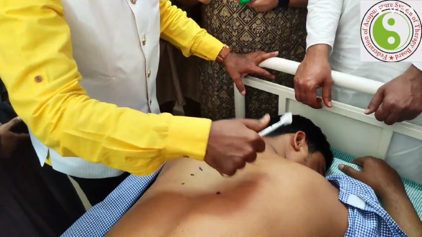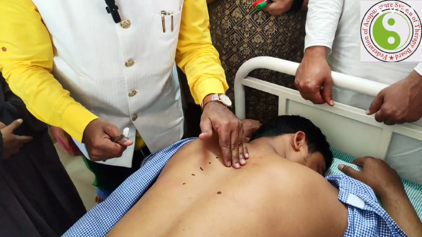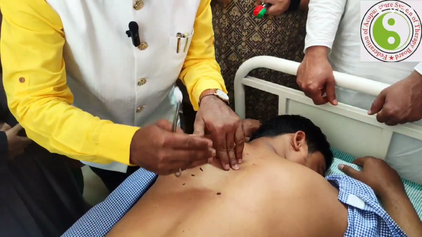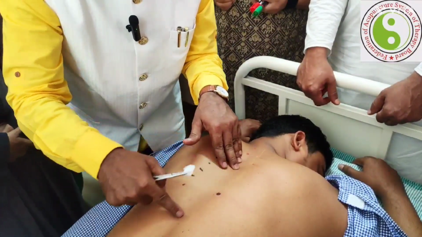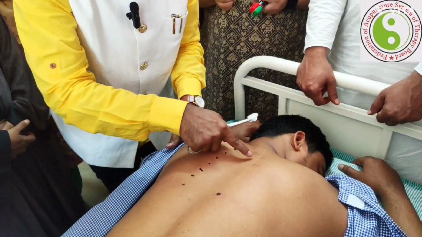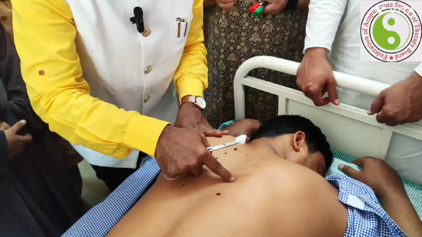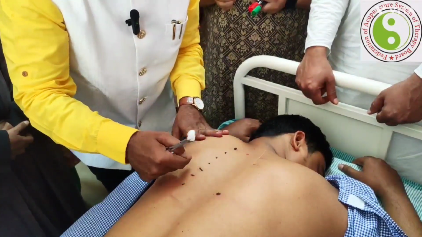This is the medial branch of the bladder meridian that we are seeing now. Therefore we apply the needle 1 tun below, towards the spine, which is advisable.